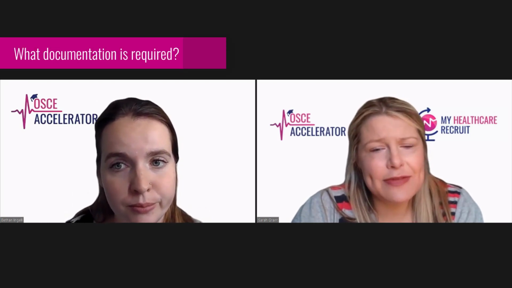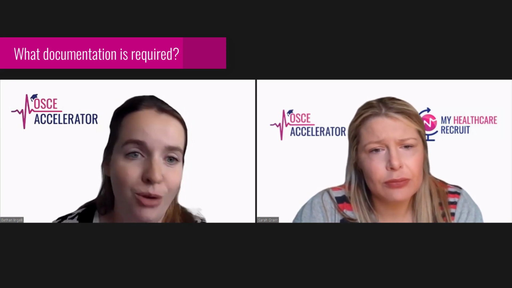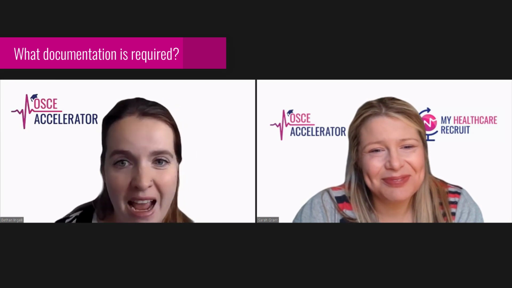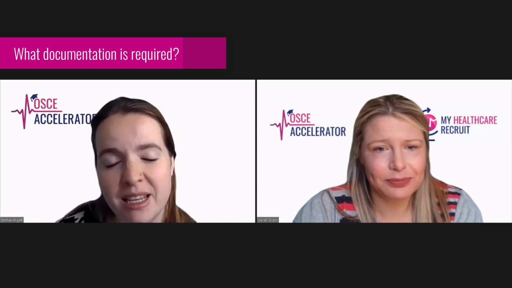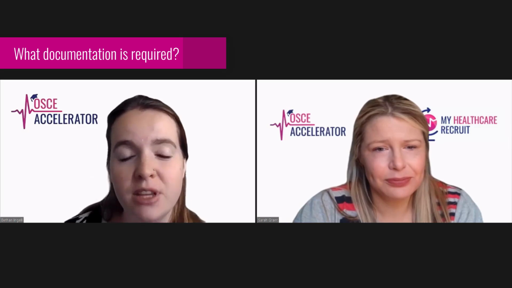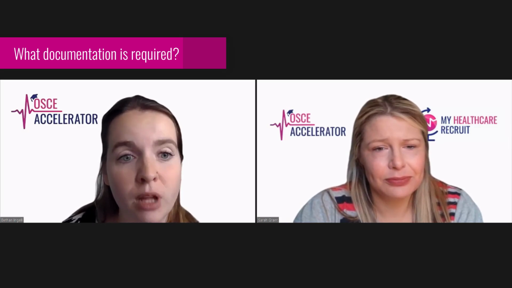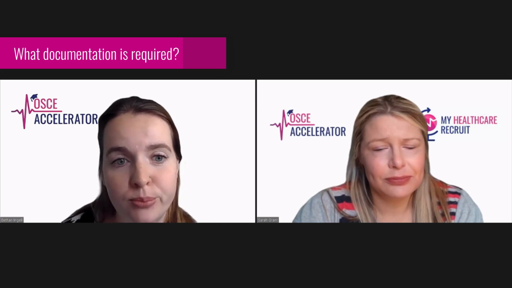Got you. Is there any documentation required for this station? You're not actually required to complete any documentation, which is a plus, because it's only 8 minutes. They will give you an introduction paper, which will tell you how much water is in the balloon. It should be the standard 10 mils. If they don't give you that paper, you can just ask the examiner how much water is in the balloon.